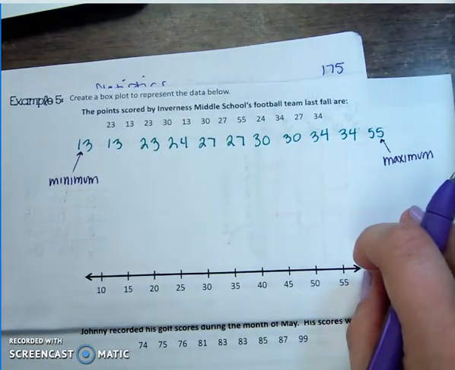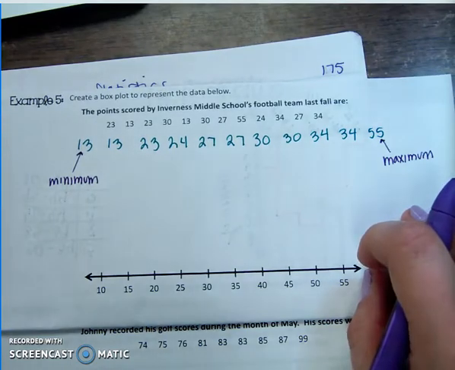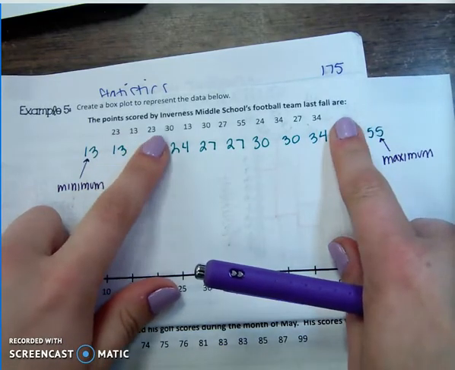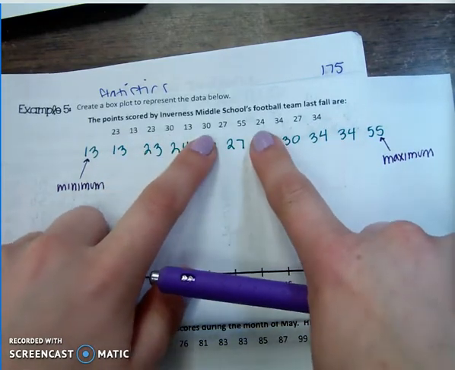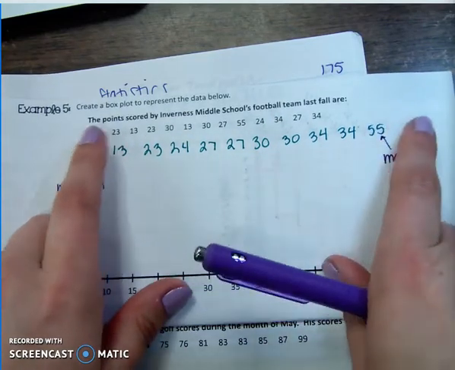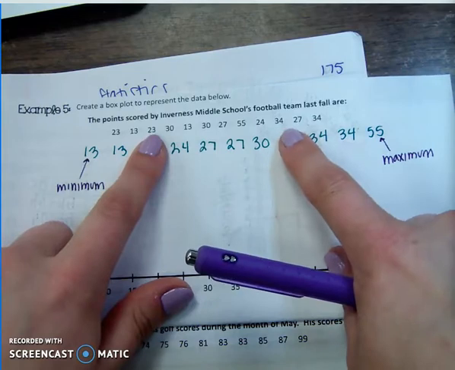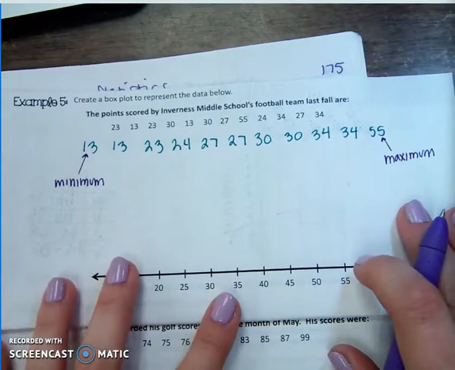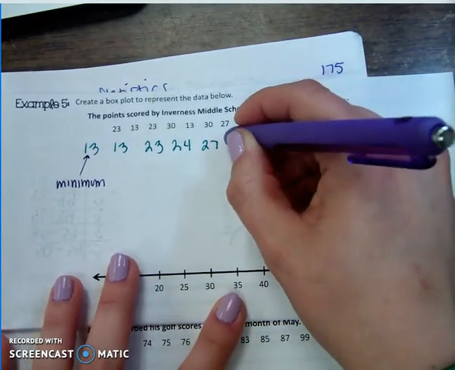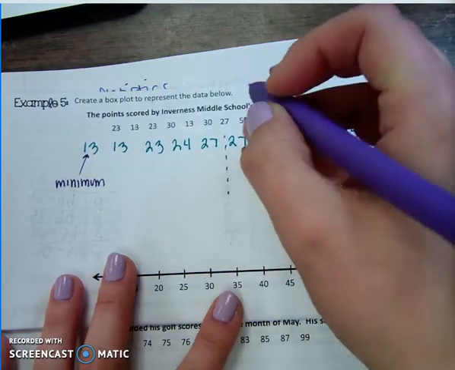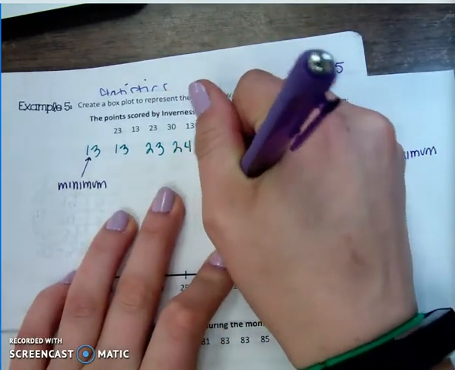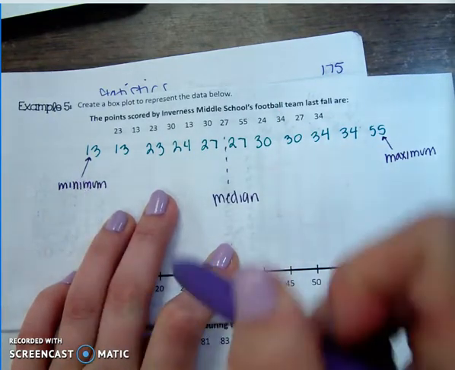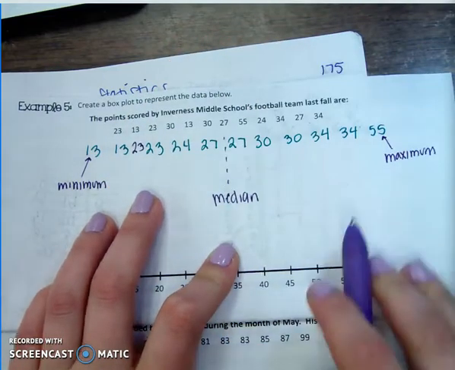And now I am going to find my median. Okay, so let's find where the median is. That's the middle number. So here, just covering, skip one, skip one, skip one. So the median, there it is. In the middle, 27. This is the median. Did I skip a number? Yeah, I did. There's 23 in here. That's why it's the median.